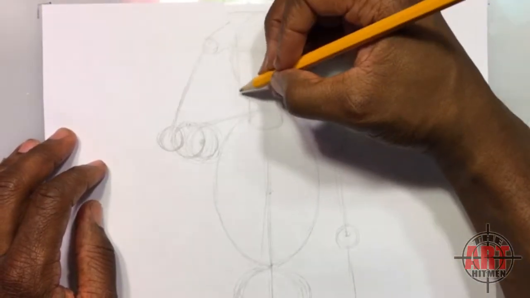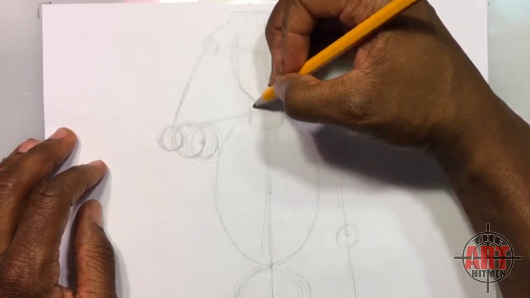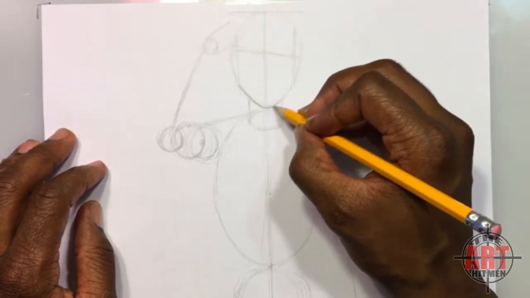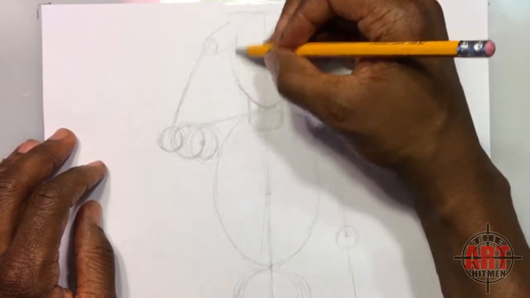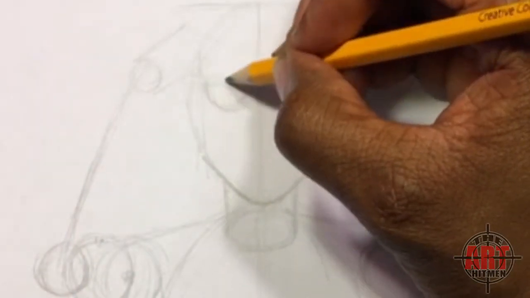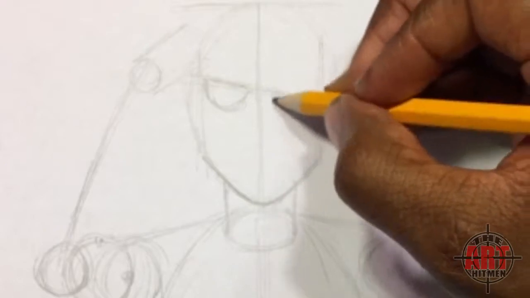Now his chin doesn't have a square, so it's going to come to a small curve. He doesn't have a gaunt chin like say Superman or Batman. Bring it up on the other side. And then for his eyes, you want to come in and make almost like a U shape. Come over just like this. Do the same thing for his left eye.